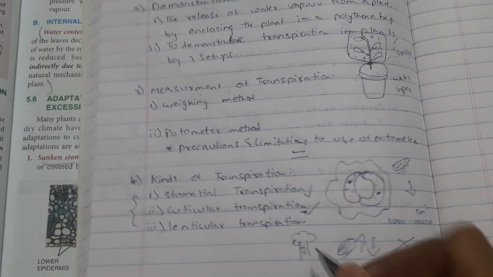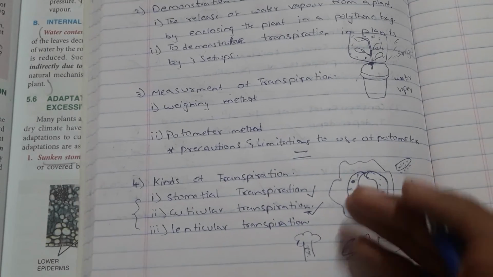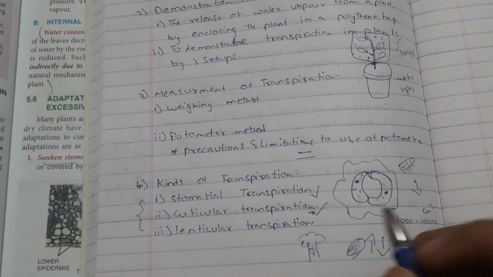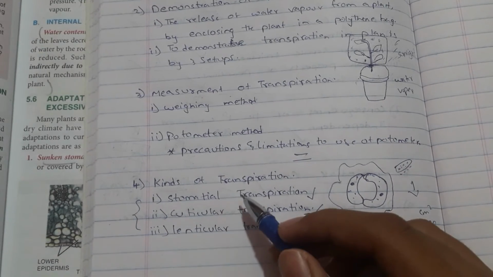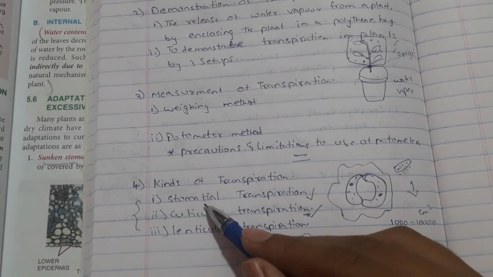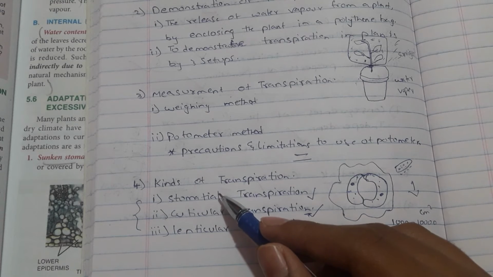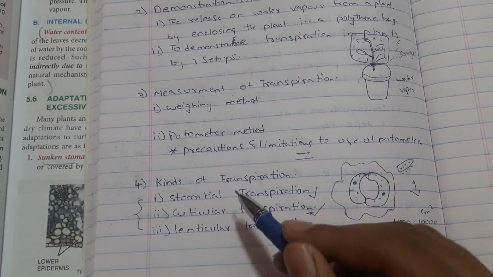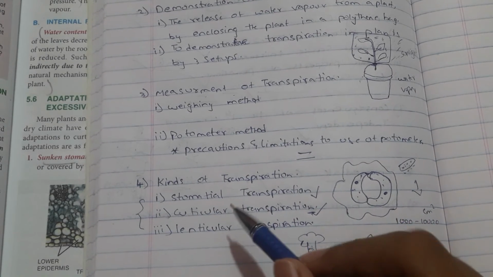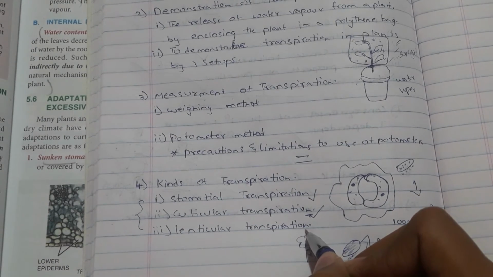These allow diffusion of gases for respiration as well as photosynthesis. Lenticels never close, they remain open all the time. Stomata remain open only in the morning, but during night they do not open. Lenticels, on the other hand, remain open all the time. Okay, so that is about lenticular transpiration.